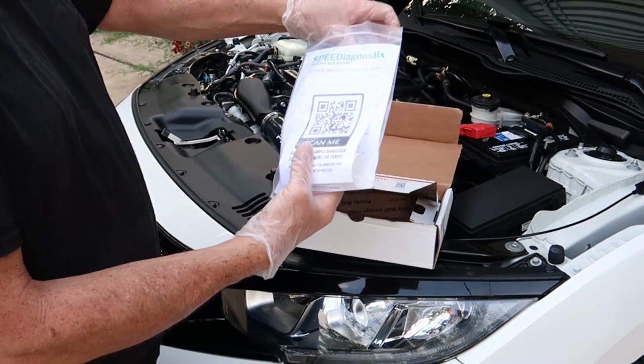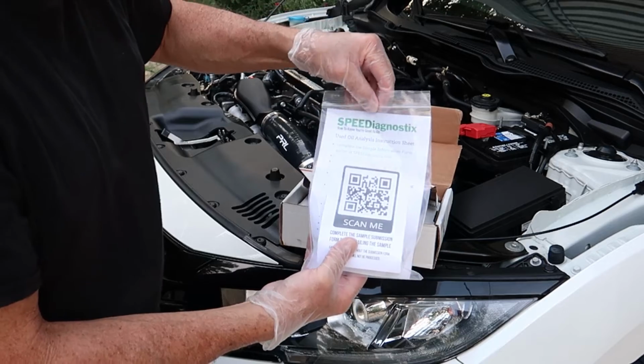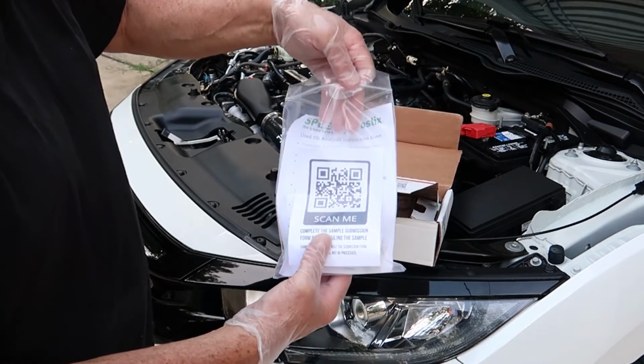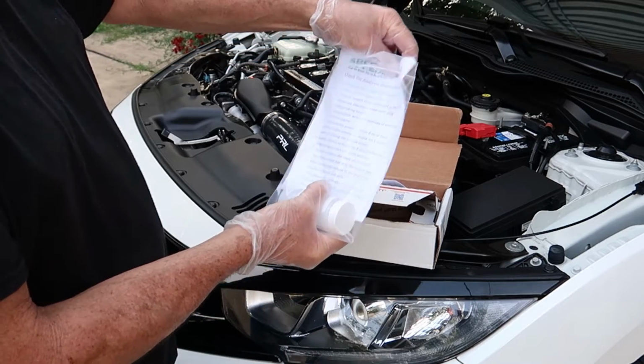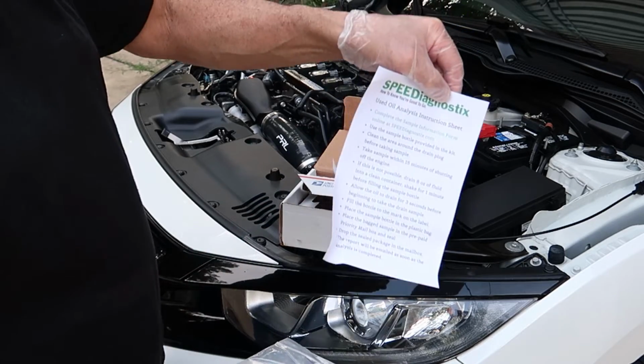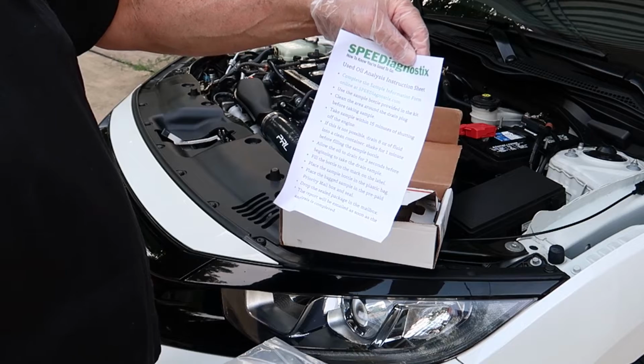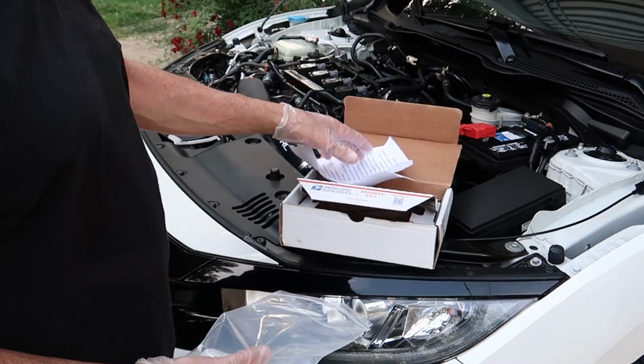It also comes with this little thing. It says scan me, and I checked that out, and you do not have to scan this. This is some kind of product they're trying to sell. But these are the instructions, and we'll go through these in a second in detail in case there's any questions.